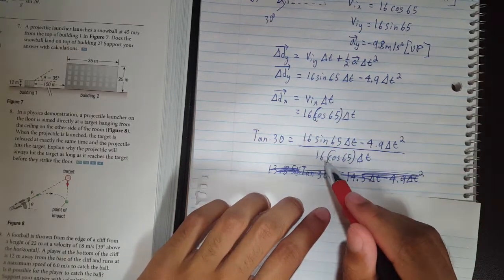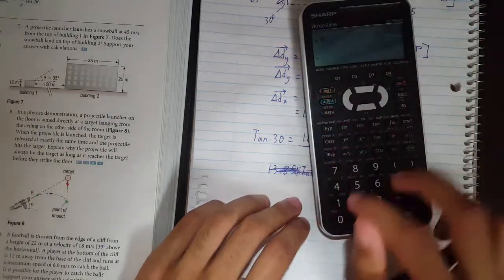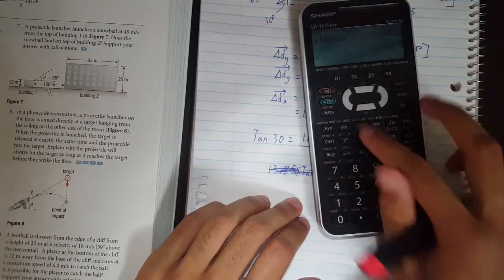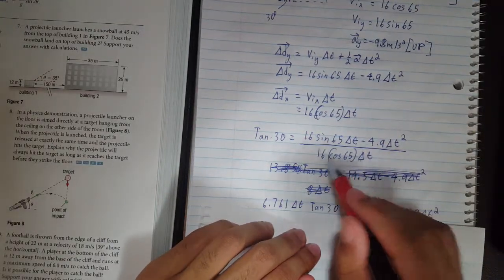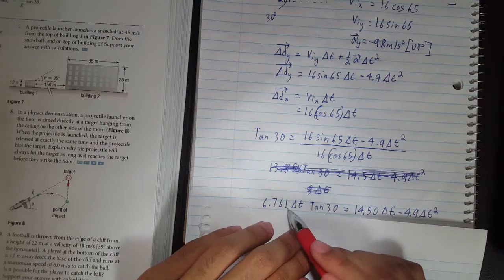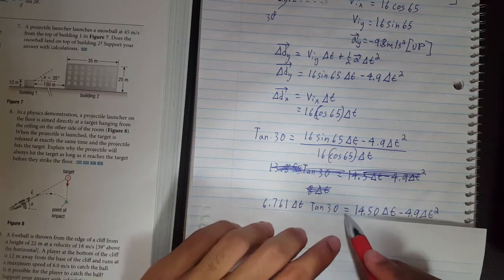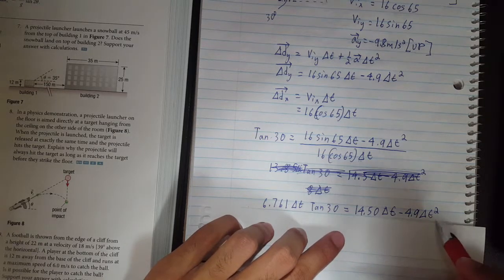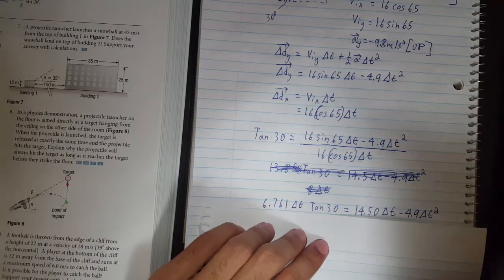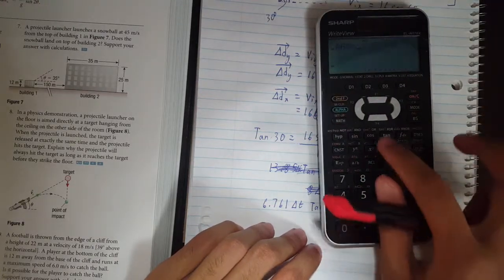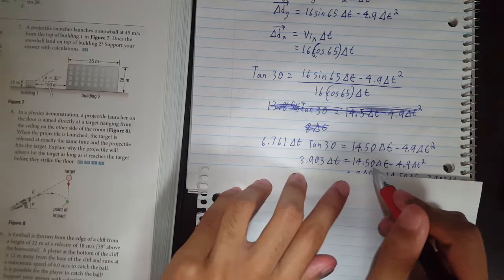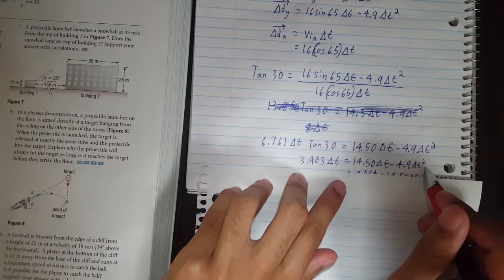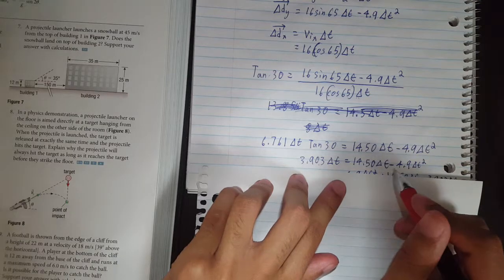So I evaluated 16 cos 65 and I ended up getting 6.76 times time. I moved 6.76 times time on that side, so I got 6.76 times time times tan 30 equals 14.5 time minus 4.9 time squared. So if I do 6.76 times tan 30, I end up getting 3.903. So 3.903 time equals 14.5 time minus 4.9 time squared. And this kind of looks like a quadratic equation, which is good.